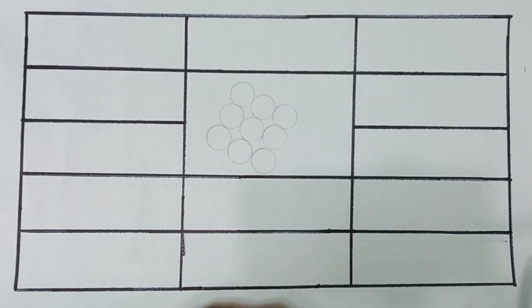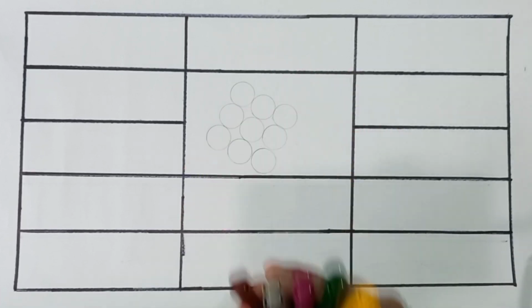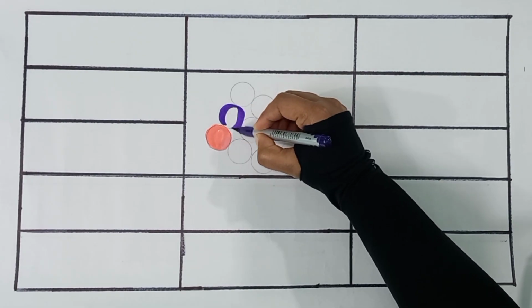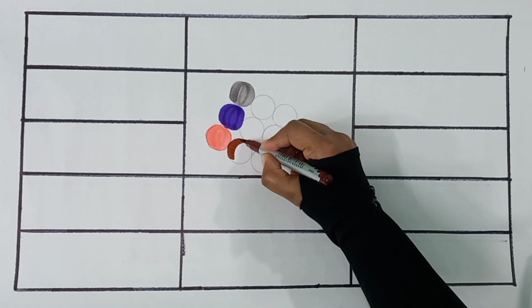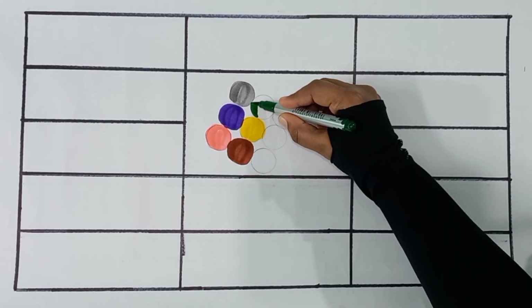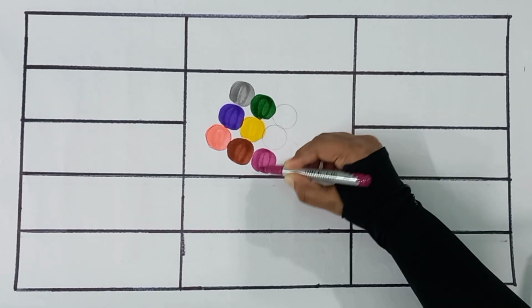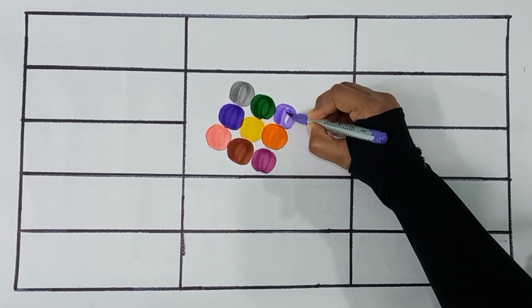Hello, kids. Let's learn some colors. Rose pink color, violet color, gray color, maroon color, yellow color, dark green color, plum color, orange color, lavender color.